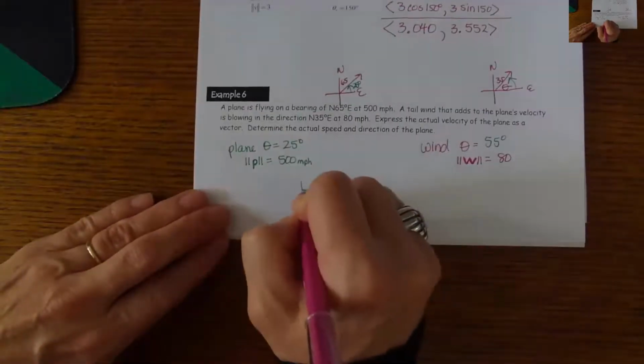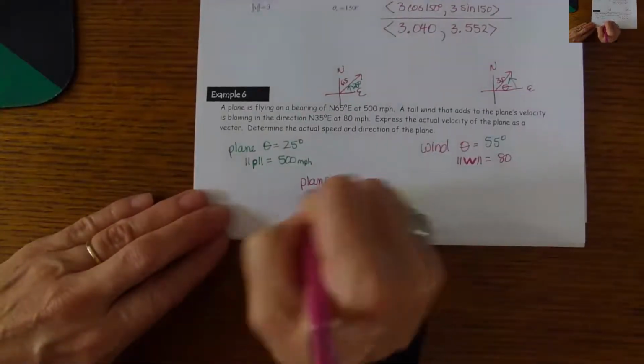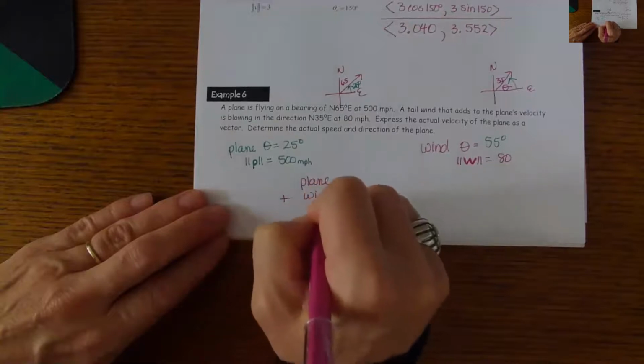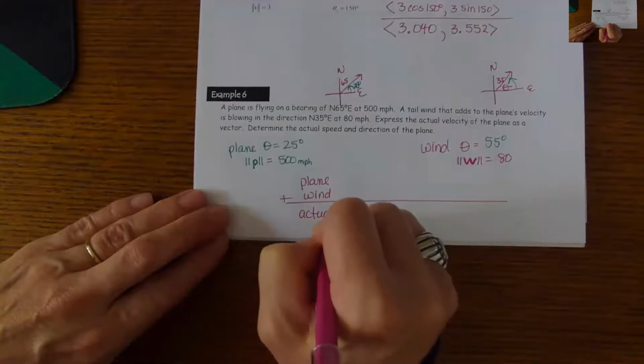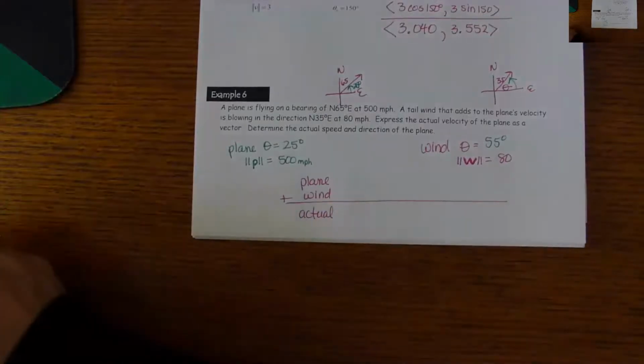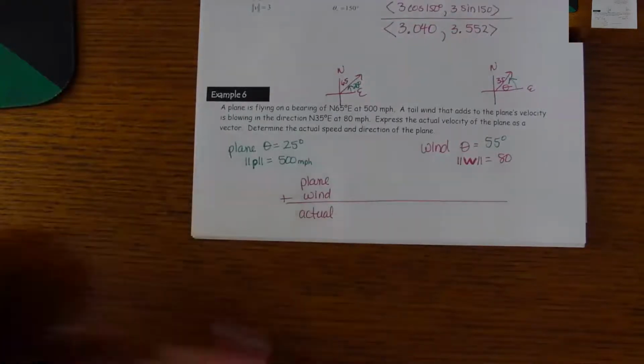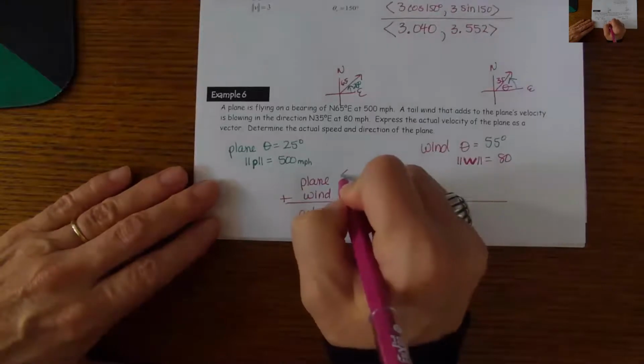So we're going to have plane plus wind equals actual. Now I want you to write those words down because sometimes they'll give you the actual. If they gave you, well, we'll talk about that in a second.